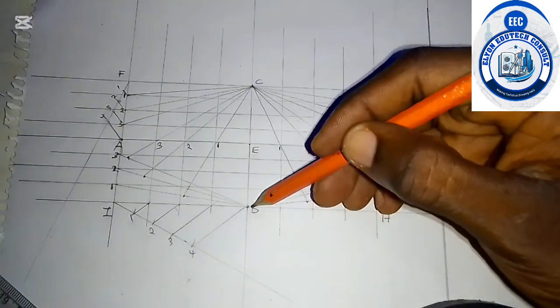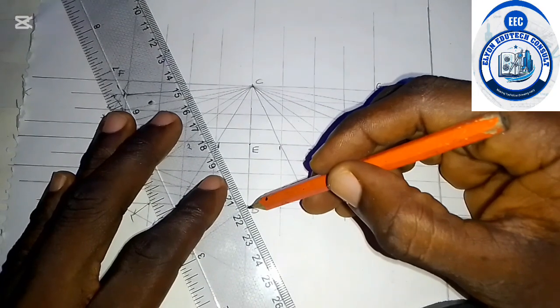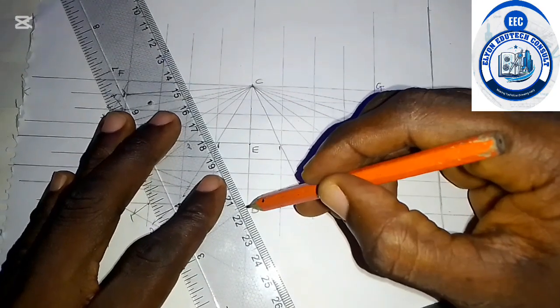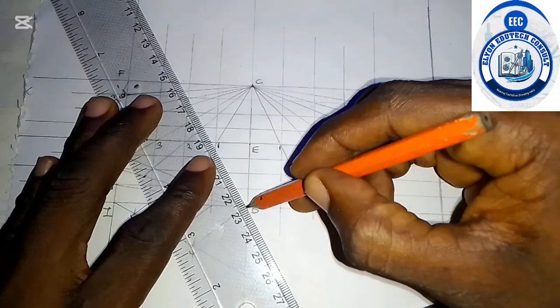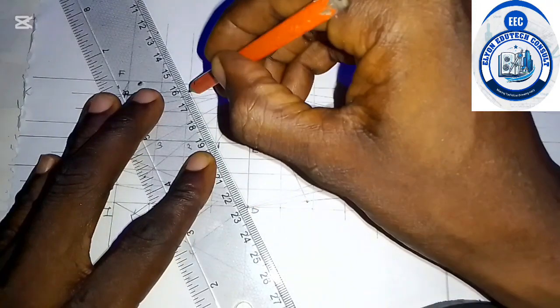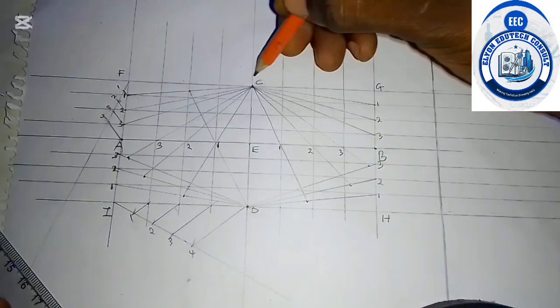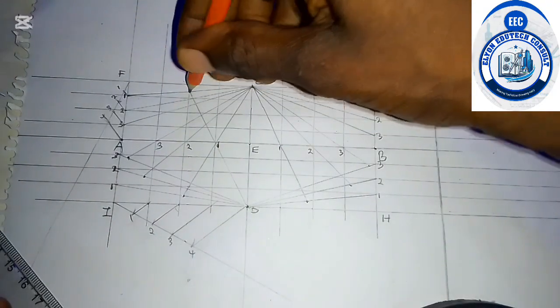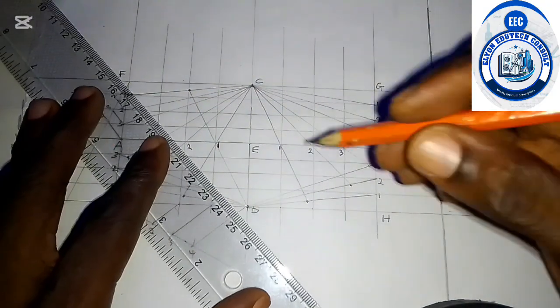Now we do for D. I just finished C, so now for D at this side, draw a line passing through 1, and it will meet line 1 here. It's very easy to do. So go this way, you can see where it touches this line 1. That means when you are numbering your points or your divisions, it has to correspond.